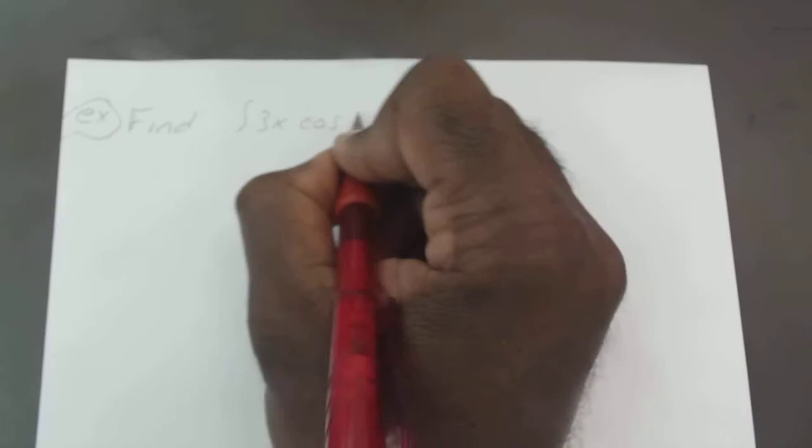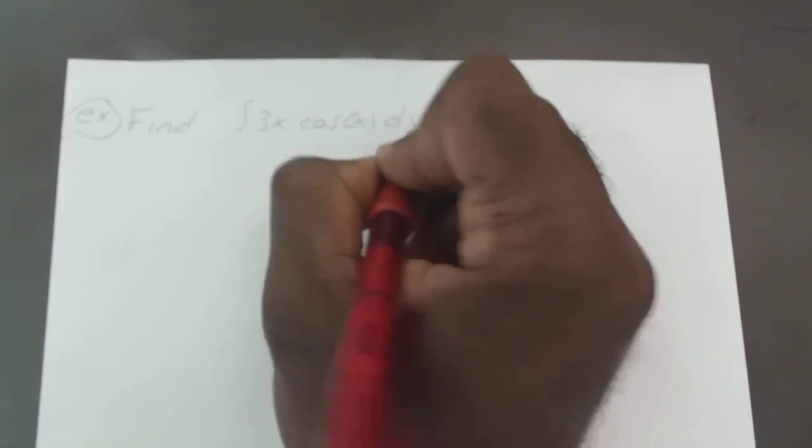All right, so let's say, for example, what if you wanted to find the integral of 3x cosine of x dx? Okay, and I'll let you try that one first.